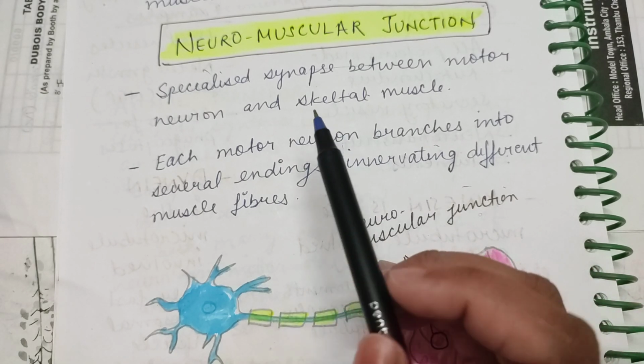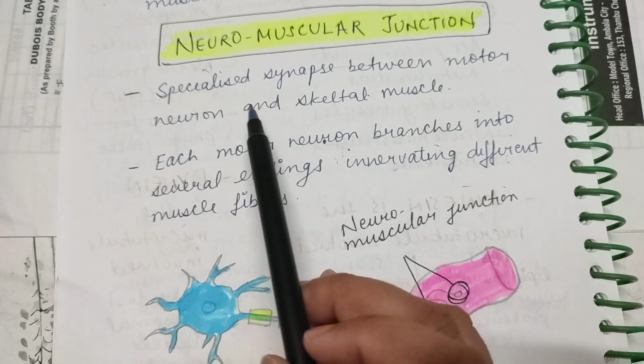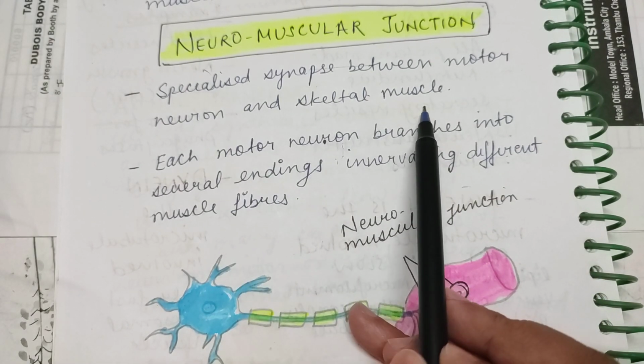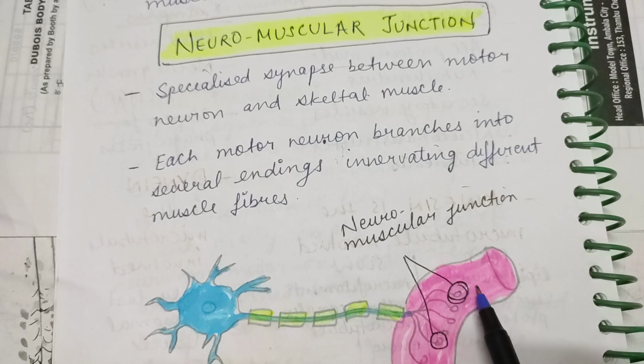So let's see that. So neuromuscular junction. What is neuromuscular junction? It is basically a specialized synapse between a motor neuron and skeletal muscle. So this is a motor neuron which is supplying this muscle fiber, and here the nerve terminal is basically having a synapse with this muscle fiber. So this synapse is called neuromuscular junction.